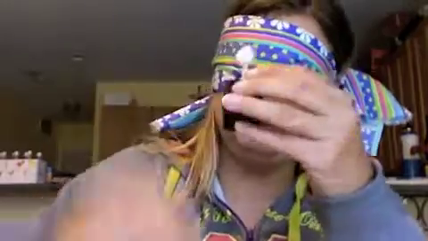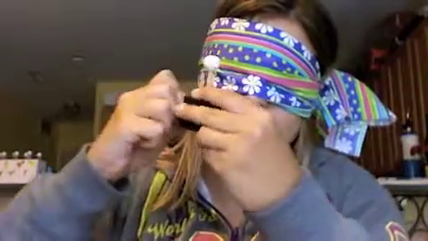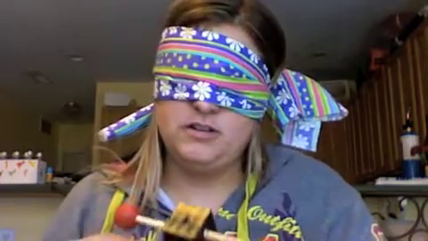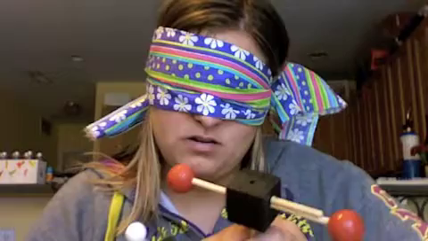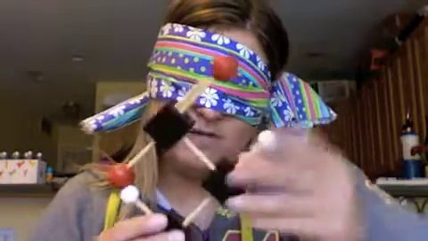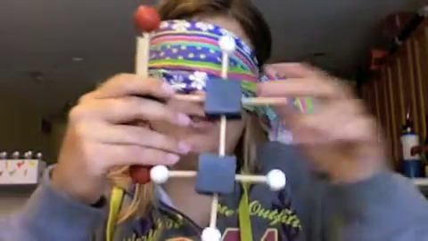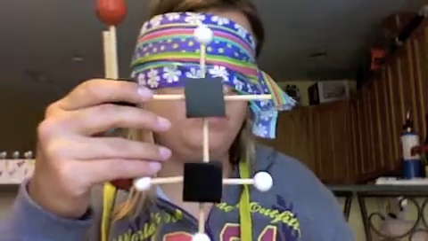So I'm going to build that CH3 before I stick it on. So here's our CH3. Here's our alanine alpha carbon. And ta-da, we have an amino acid.